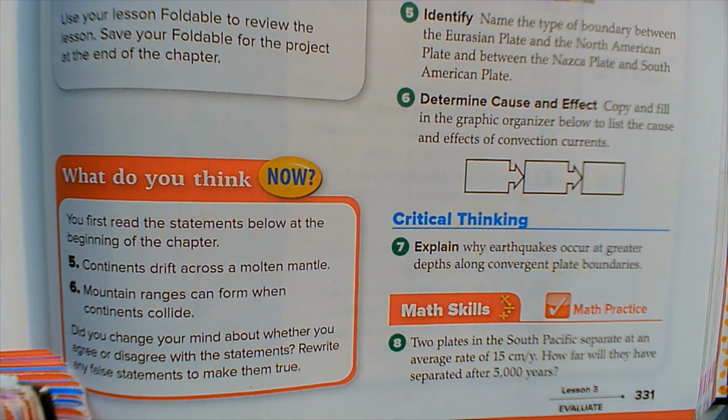Okay, number 7 says, explain why earthquakes occur at greater depths along convergent plate boundaries. Well, earthquakes occur at greater depths along convergent plate boundaries because slabs of rigid rock sink deep into the mantle along a subduction zone. As this cold, old, and rigid rock sinks, stress accumulates with increasing depth. When stress is released along a subduction zone, an earthquake occurs.